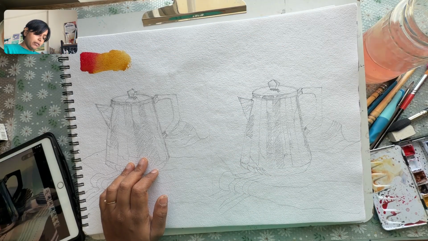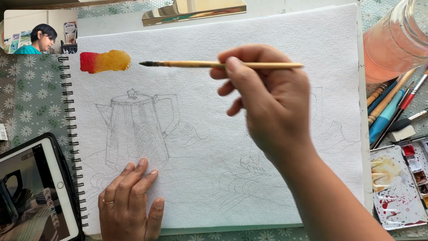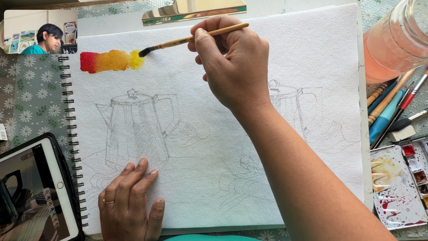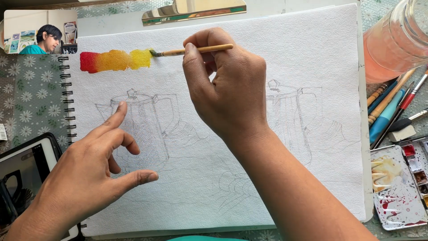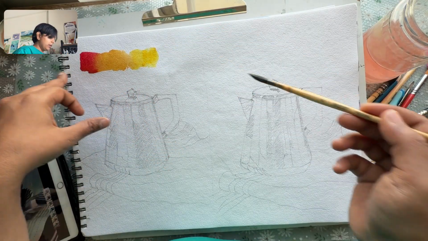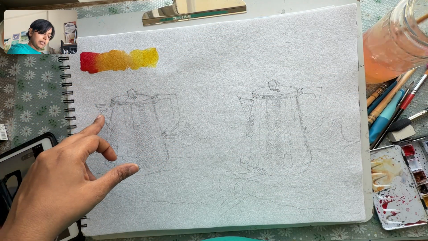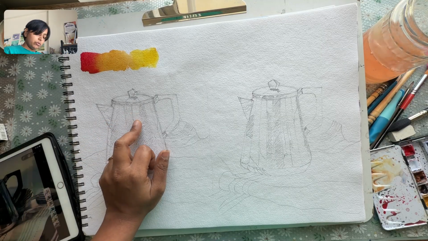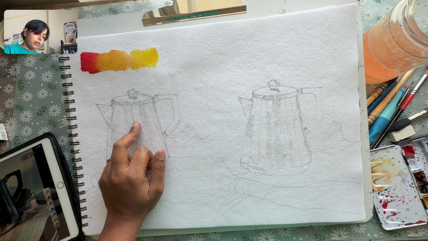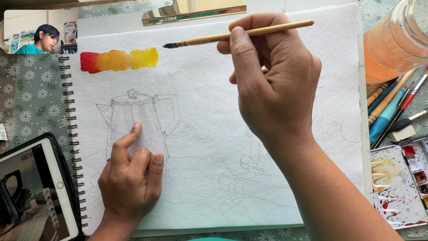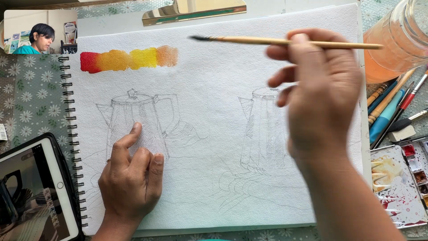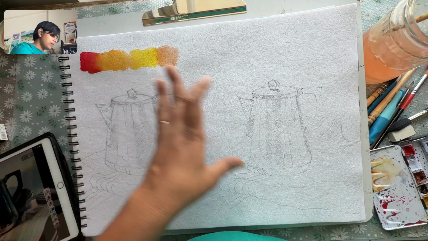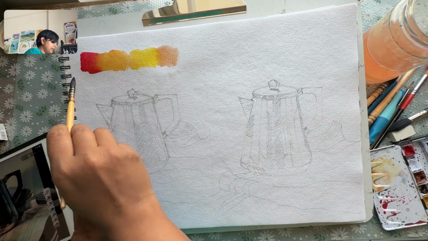Then I have another yellow, the brightest yellow of all. So this is the bright yellow, we can say lemon yellow, then yellow ochre, then we have the red. And for some of it I can use some burnt sienna also, if required. So this is the warm color palette.